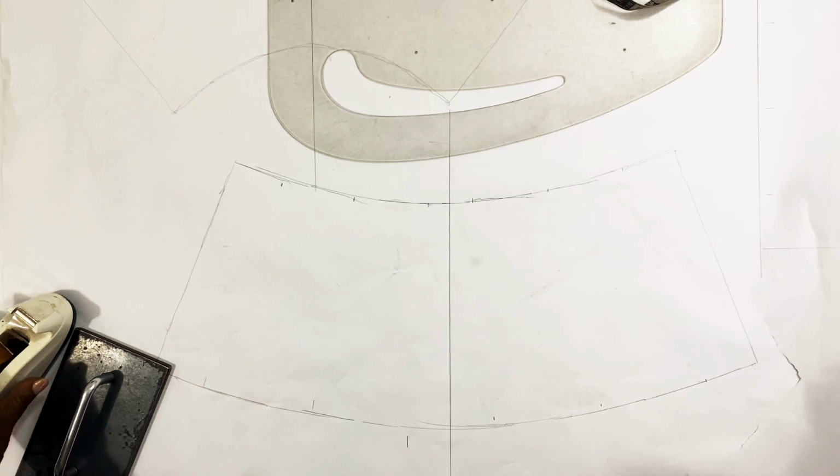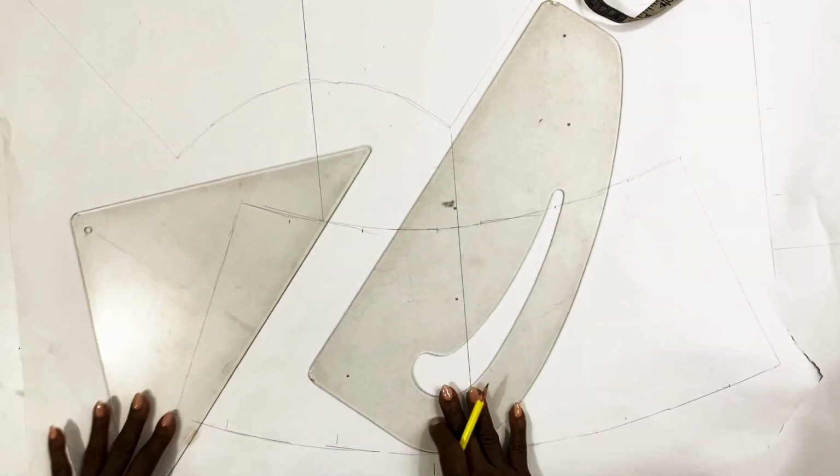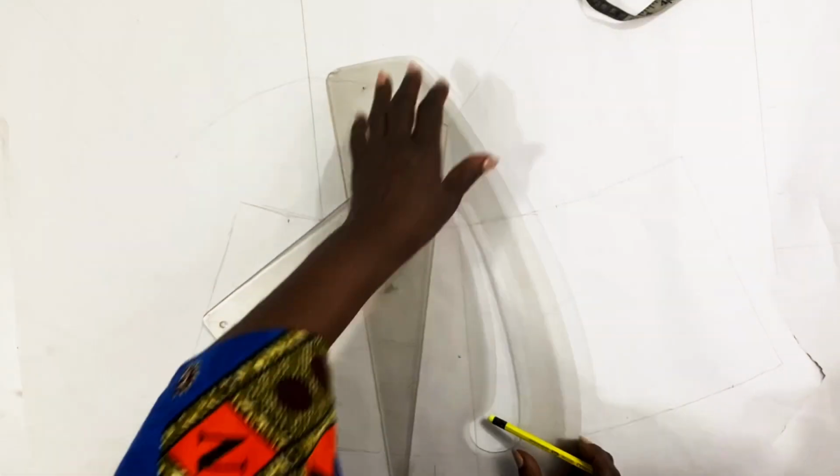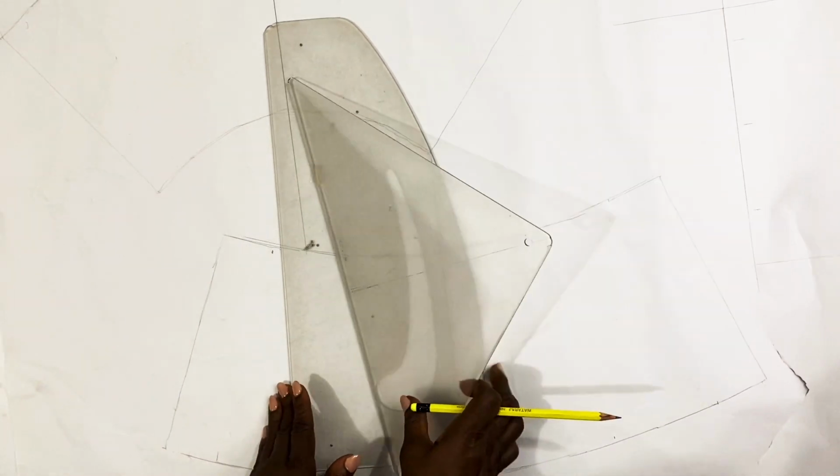Right, so let's see how this applies to our bodice. For instance, if we want to create a beautiful flared bodice, how do we do it? Let's do it now, so you see how this plays out. I think I'll flip this paper and we can use it from the back.